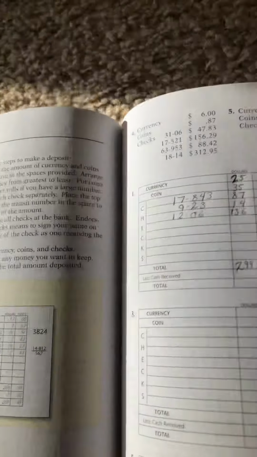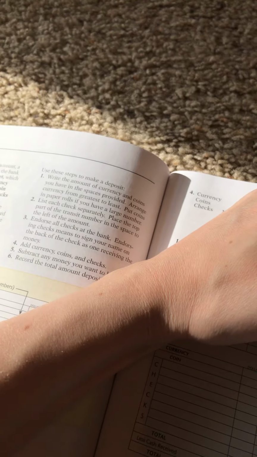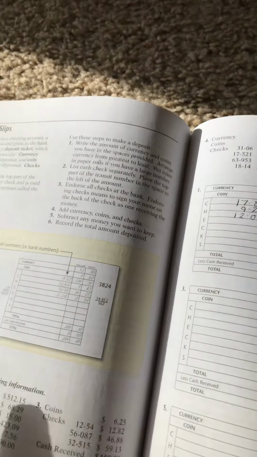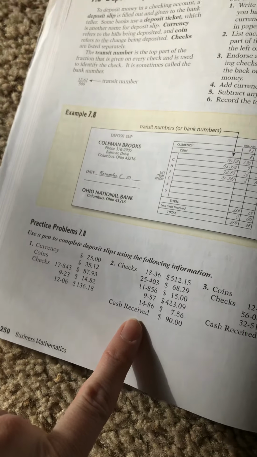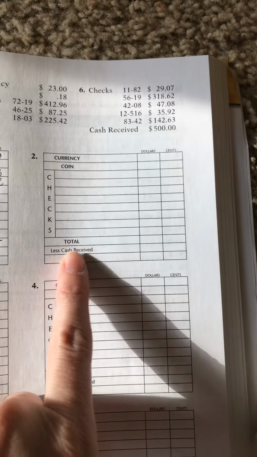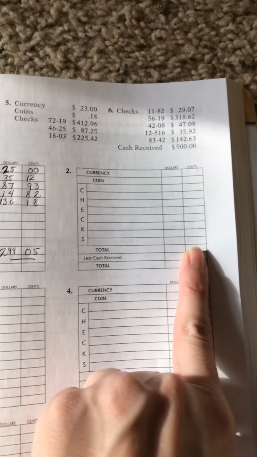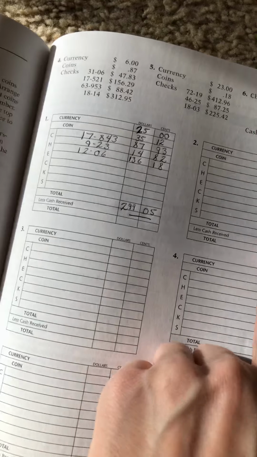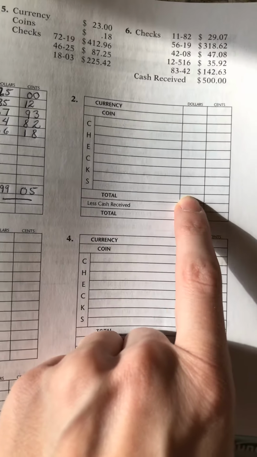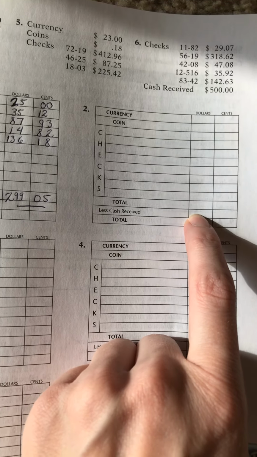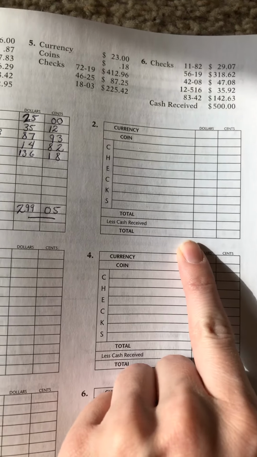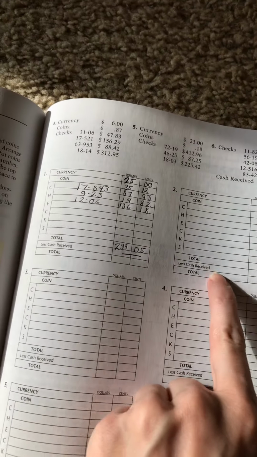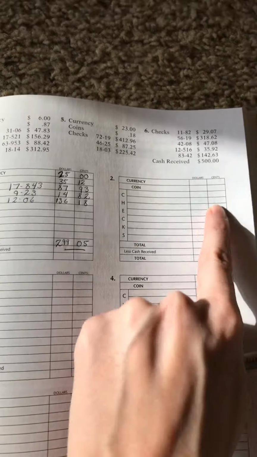cash received. We had 0, so I'm just going to mark a line through it. You might get cash received. That's where you would put it, and number 2 is the less cash received. And then you'd have to subtract your total from that number to get your actual total. So that might be cash you pulled out from this.